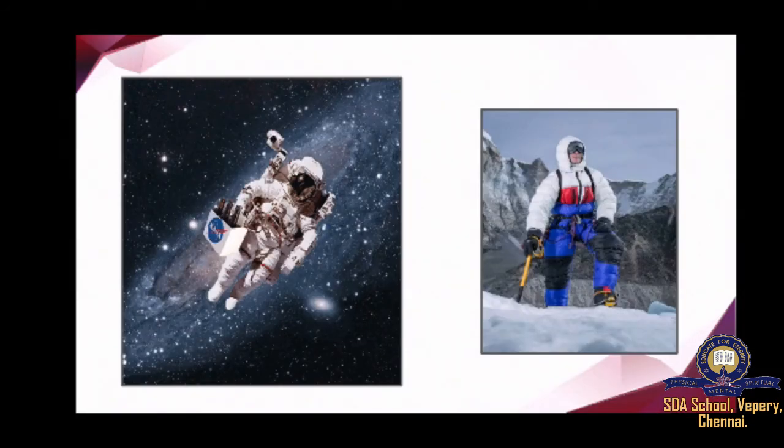So what is this? These are pictures of astronauts and mountain climbers. So what is the special thing you are noticing in them? They wear special outfits. Why do they wear this kind of outfit? To protect them from the adverse effect of the low pressure, because we know at higher altitudes the pressure is very low. So they have to wear such outfits to protect them from the low pressure. Astronauts actually have to go beyond the limit of the atmosphere.